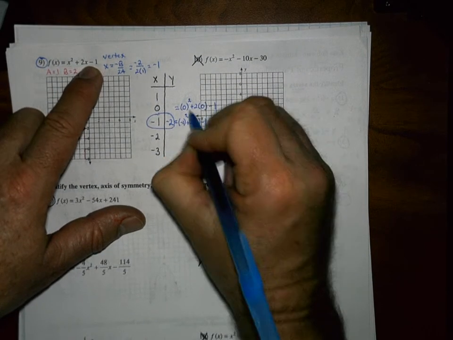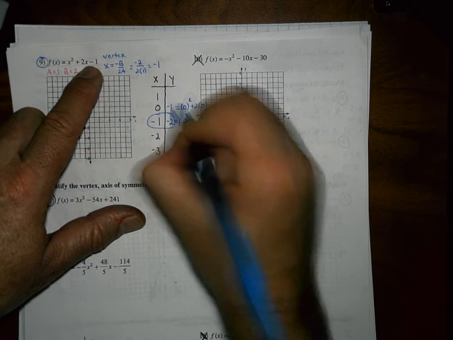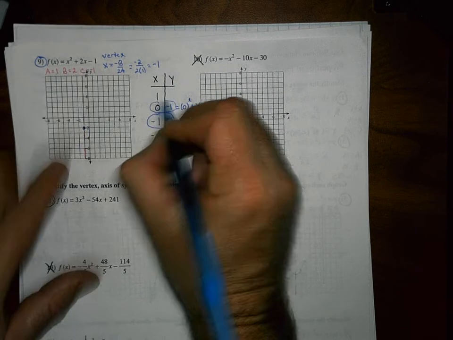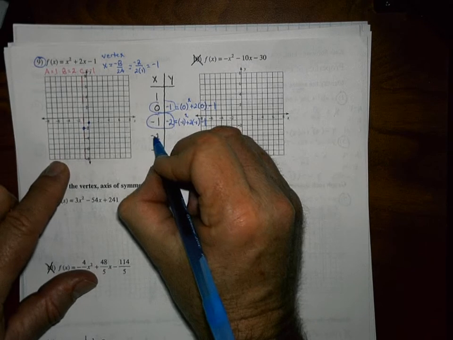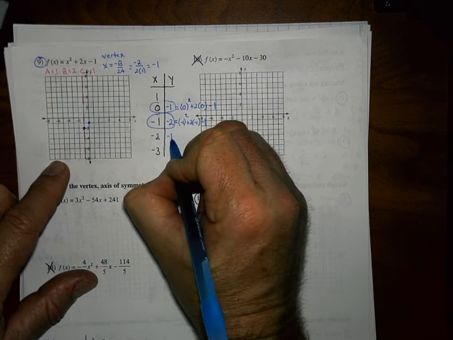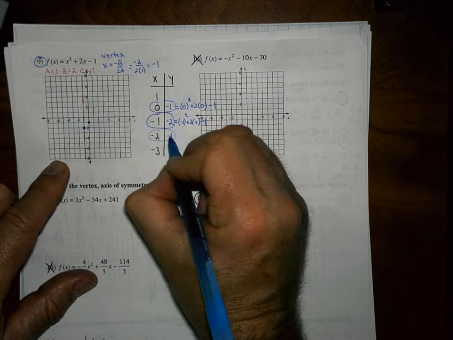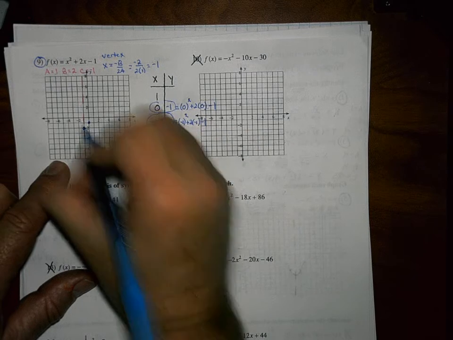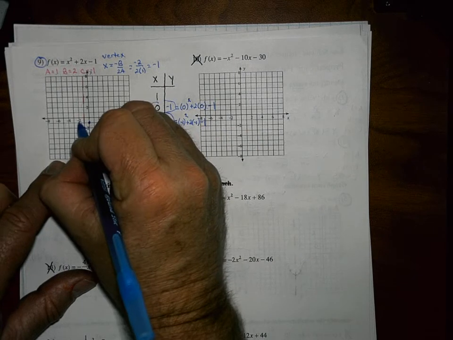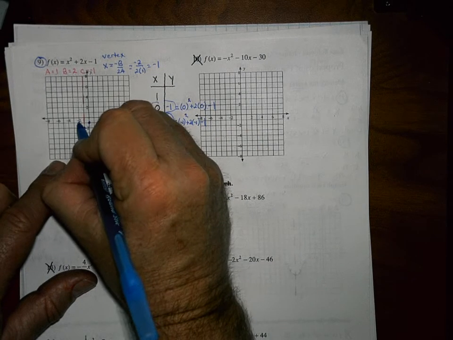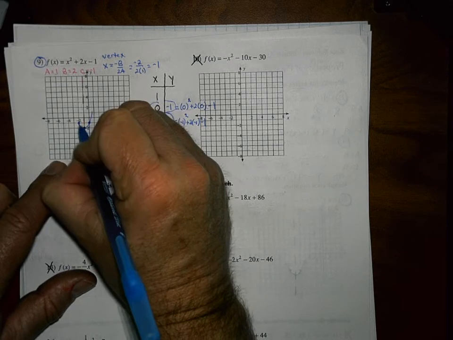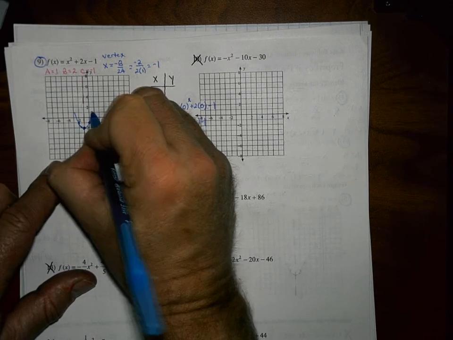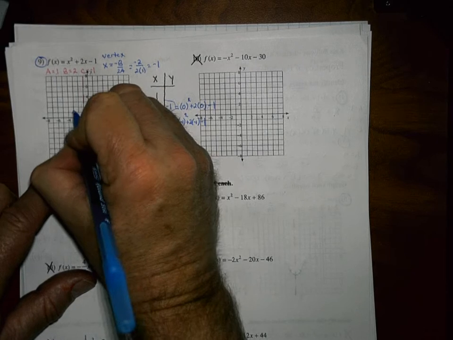Work that out, it's equal to -1. I plot the point 0, -1 there, and that means that when x is -2 it is also going to be -1. I don't have to do the math because it's symmetrical on both sides, so -2, -1. I connect the points with a nice smooth U, extend the parabola up to show that it goes continuously up. There's my graph of number 9.